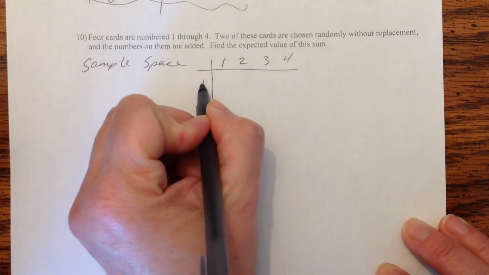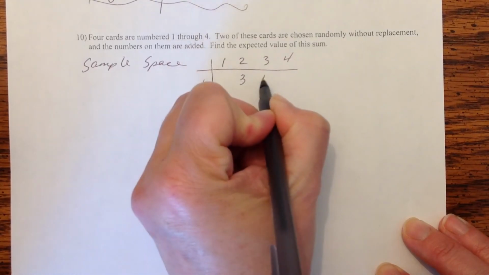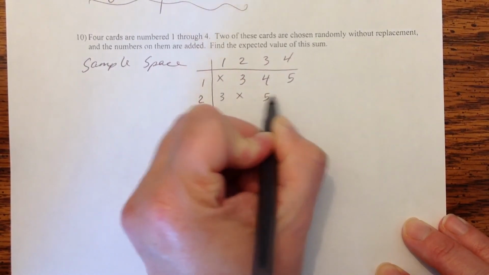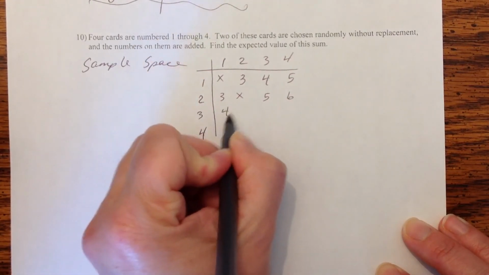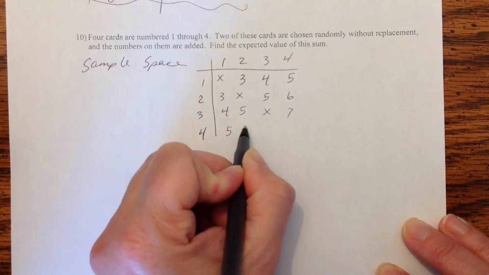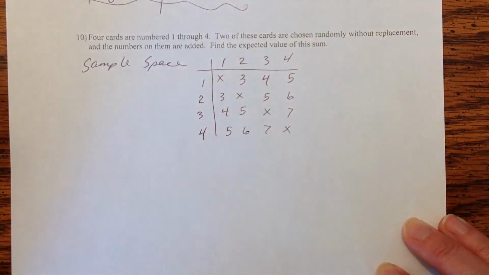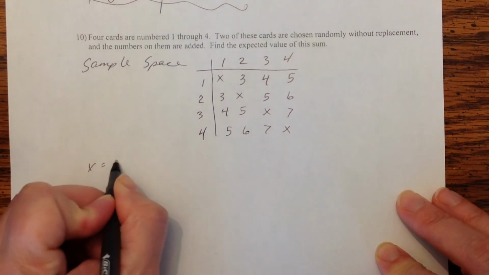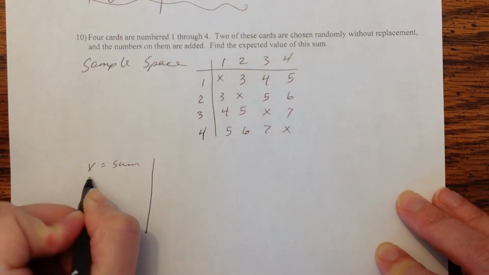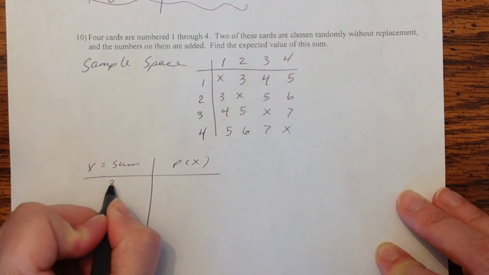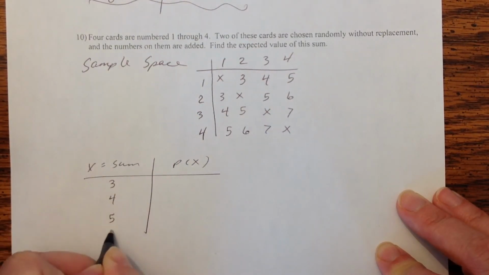But I could pull a 2 and a 1 and add to 3, add to 4, add to 5, add to 3, add to 5, add to 6, add to 4, add to 5, add to 7, add to 5, add to 6, add to 7. Right? So I see my sample space. Now I want to know, well, what are my possible sums? Well, I look in my sample space and I see a 3, 4, 5, 6, 7.